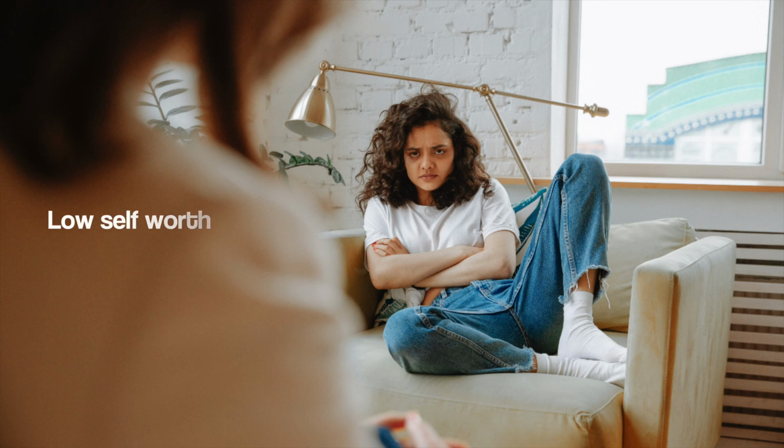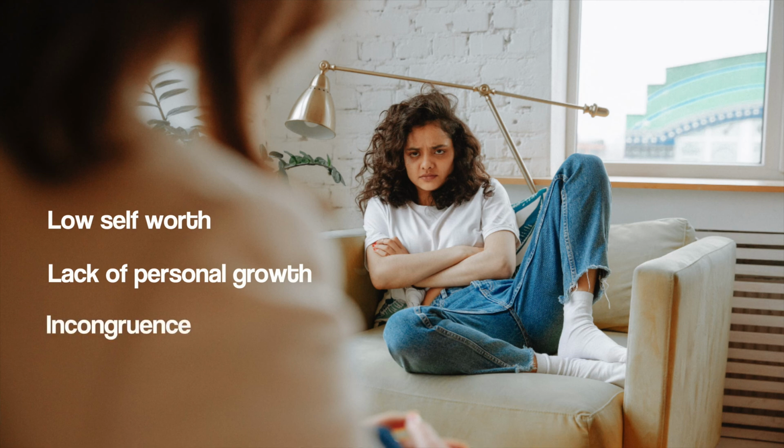Rogers might come to the conclusion at this point that Lizzie has low self-worth and is not really experiencing personal growth and certainly not achieving her best. There is incongruence between her self-image and her ideal self, and all this seems to be related to the conditions of worth developed from her parents. The counsellor would try to guide Lizzie through a journey of self-discovery so that she could perhaps change her self-image or change her ideal self. But this can only happen if the therapist is genuine, empathetic, and shows unconditional positive regard towards her.